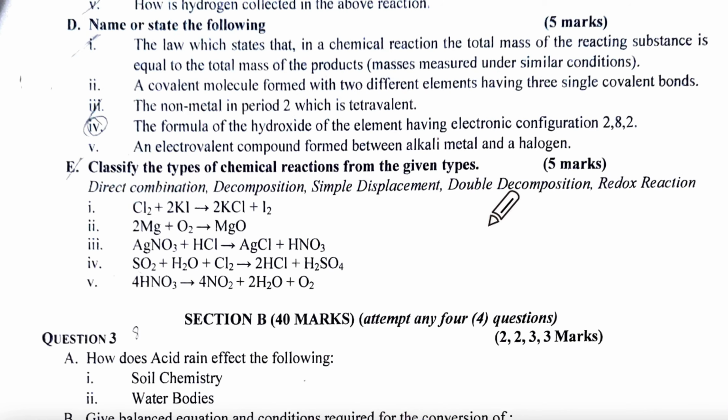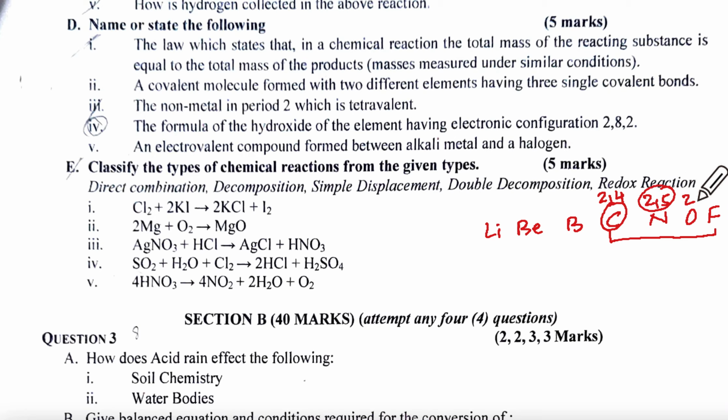Now the non-metal in period 2, which is tetravalent. Now period 2 is Li, Be, B, C, N, O, F, Ne. Now we want non-metals. Tetravalent means valency 4, will be this one, no? This will be 2 comma 4. This is 2 comma 5, cannot be tetravalent. This is 2 comma 6, cannot be tetravalent, and 2 comma 7 cannot be tetravalent. So which is the correct option? Correct answer, carbon.